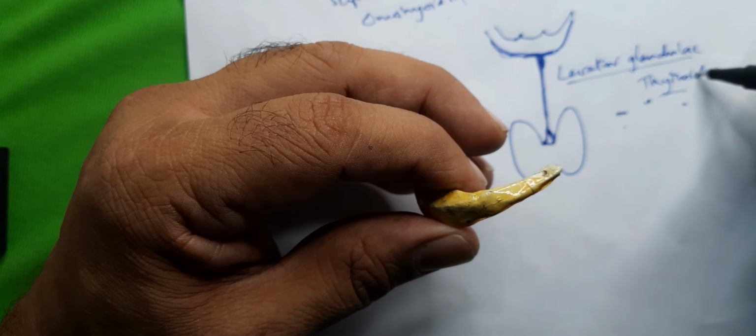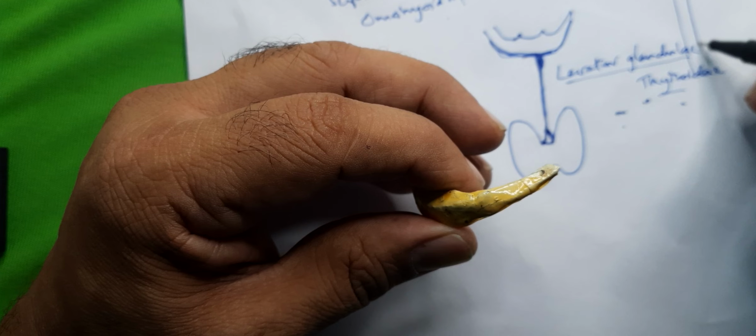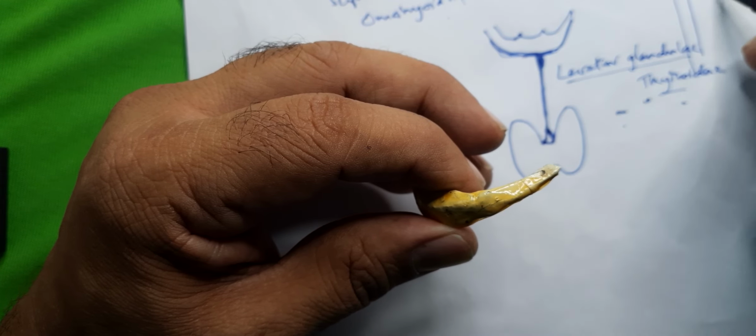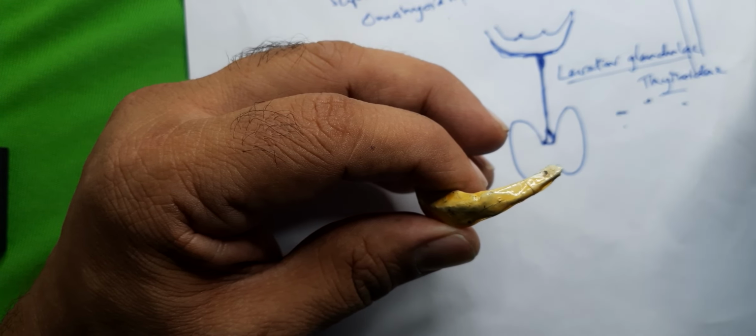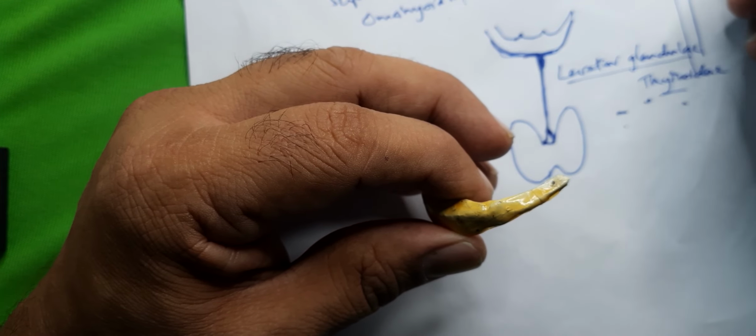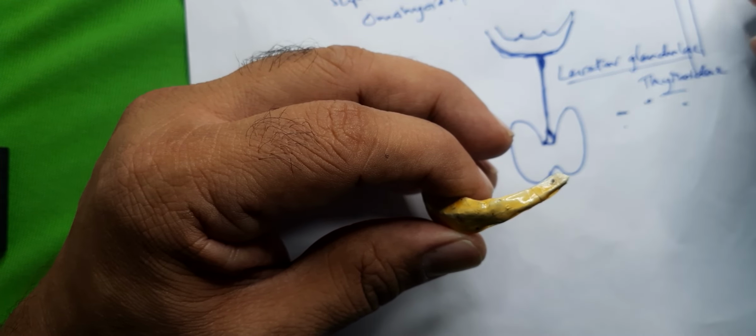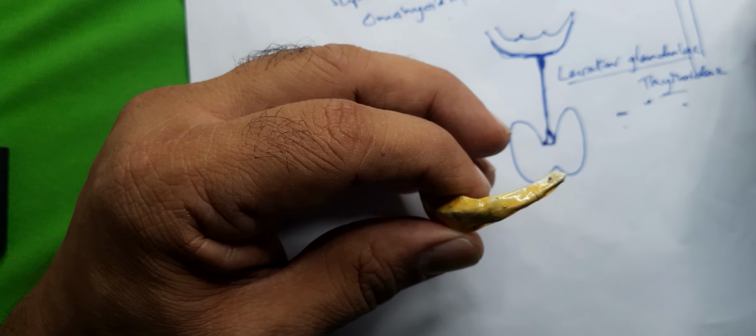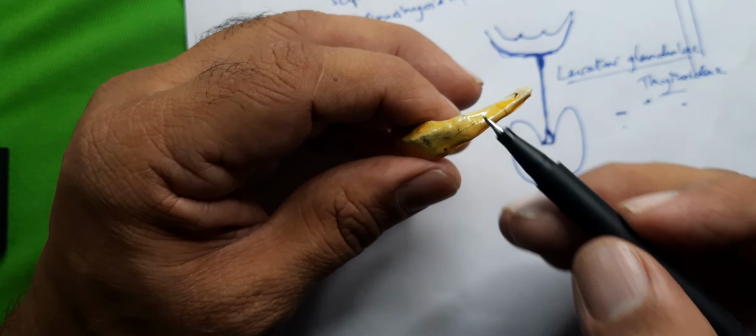The sternothyroid muscle runs from the sternum to the thyroid cartilage. So this is the sternothyroid, and this is the thyrohyoid muscles, attached here.